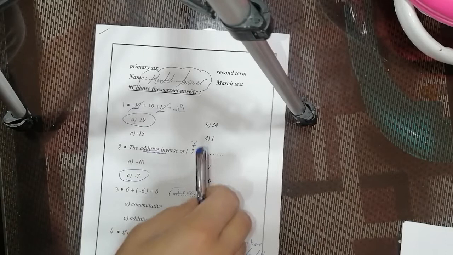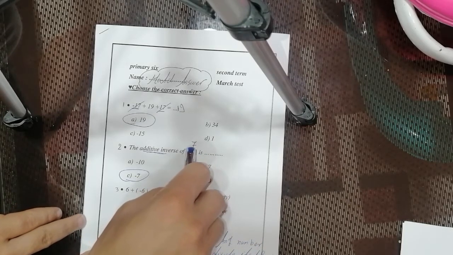In number 2, we need the additive inverse of the absolute value of negative 7. I'm sorry, we have the absolute value of negative 7. It will be just 7. We need its additive inverse. It will be negative 7. When we have an additive inverse, the positive will be negative and the negative will be positive.